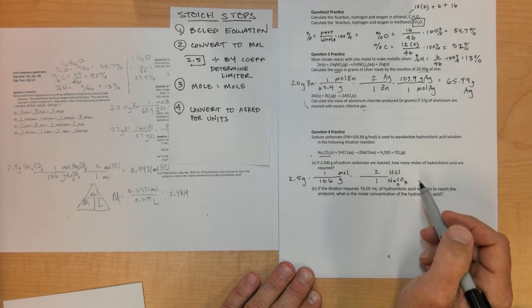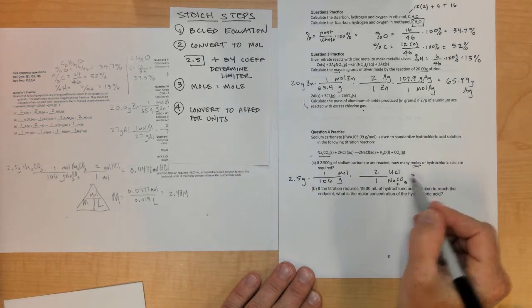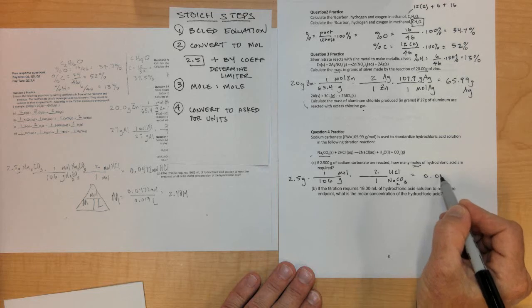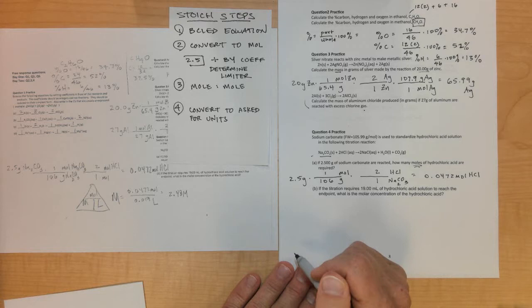And then lastly, it just asks for moles right here, so you're actually done. You don't have to do step 4. So 2.5 divided by 106 times 2 ends up being 0.0472 moles of the hydrochloric acid that are needed to react with it.